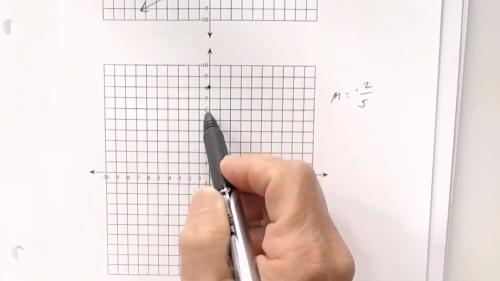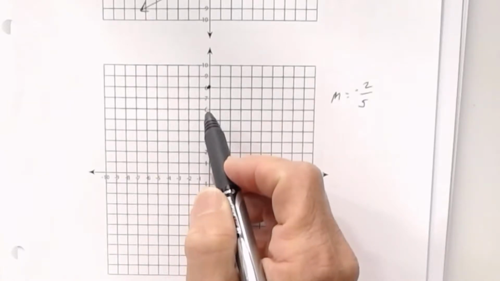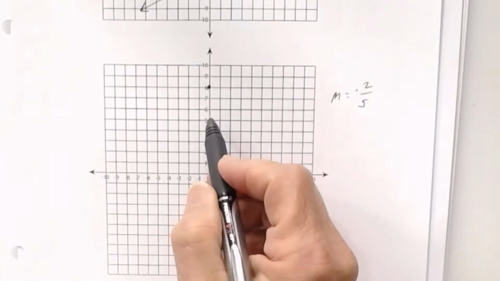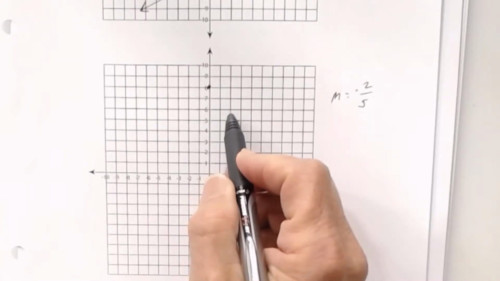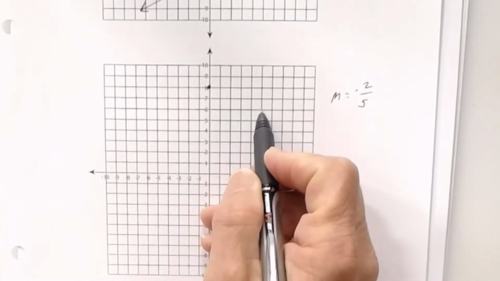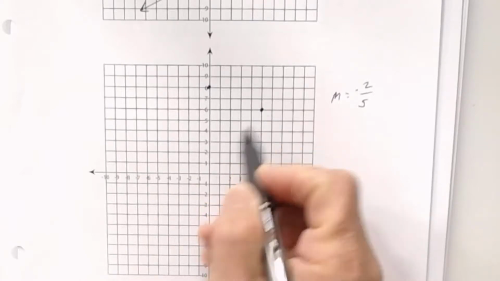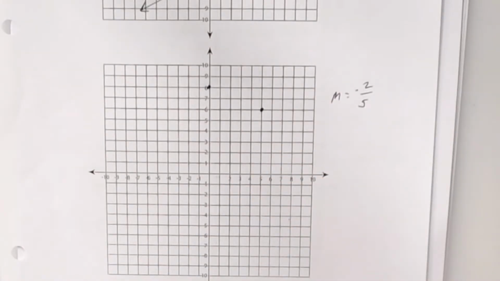No. Then I do the run. The run is what here? +5. So that means I go which way? To the right 5. So 1, 2, 3, 4, 5. All right. I get that point.